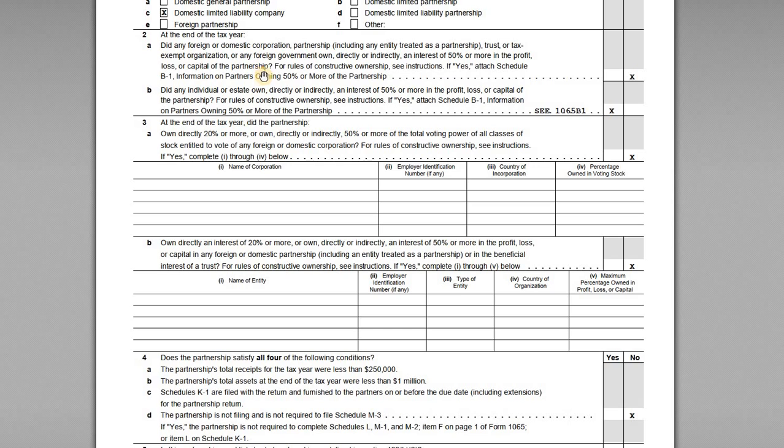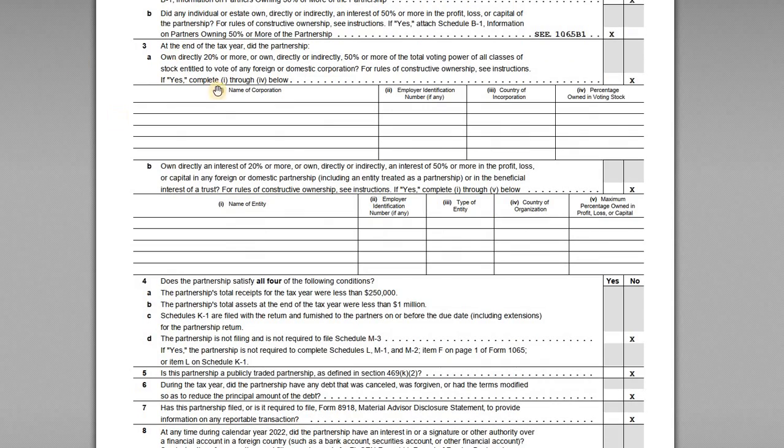Now in section 2 here, it's asking us for some extra information on the ownership, and this is what drives Schedule B1 that we have to include. So it asks us here, did any individual own directly or indirectly 50% or more of the company? In our case, yes, right? John owns 75%. So we've indicated yes, and we've attached the Schedule B1 and listed John's information and his ownership percentage.